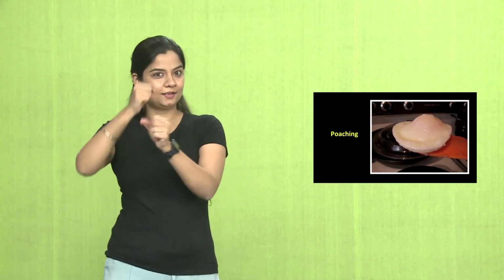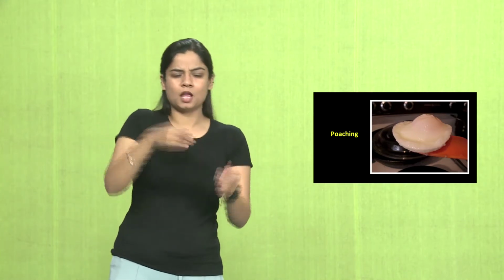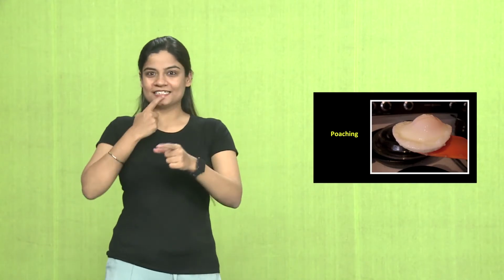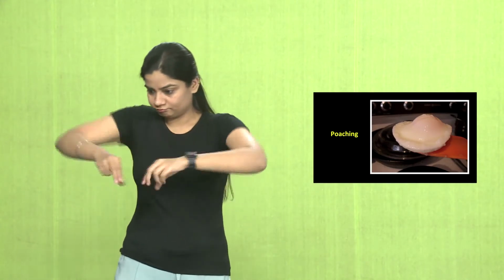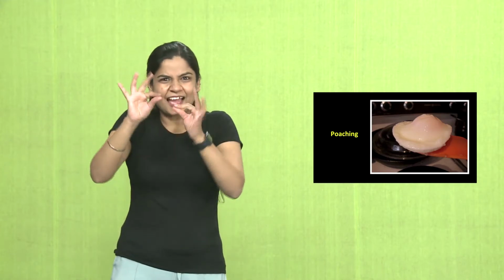Now, let's come to poaching. In a pan with a medium amount of water, minimum amount of liquid and temperature also minimum, you can poach eggs, fruits, fish, etc. For example, if you are poaching an egg, you can break the egg in advance and put it inside a little bit of oil, so it will get poached. It will automatically fluff up a little and then you can add salt and have the soft, smooth edge of the egg.